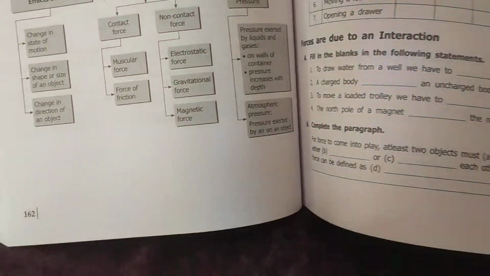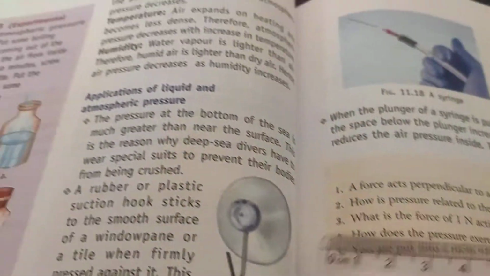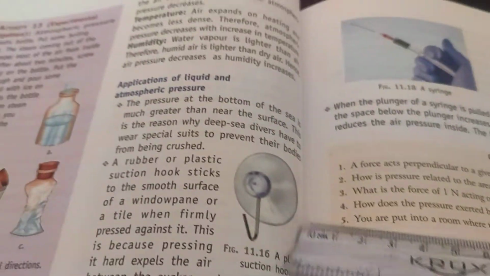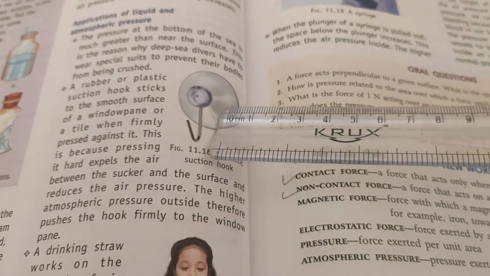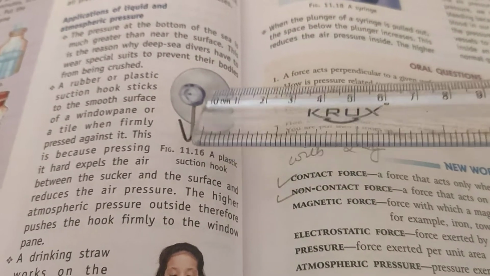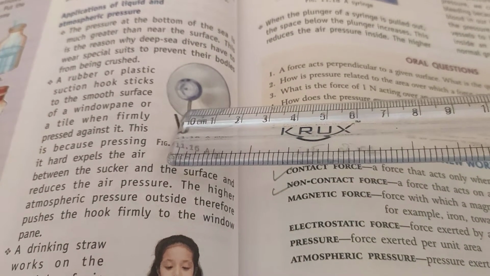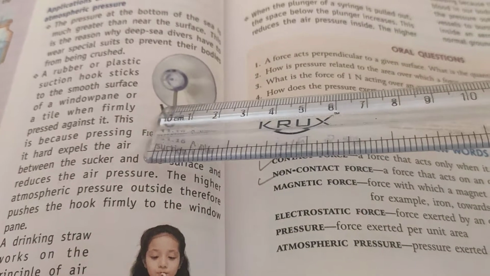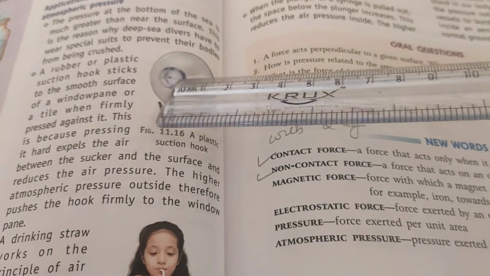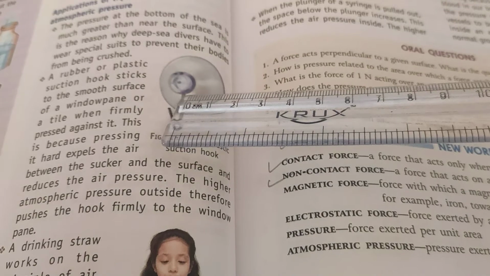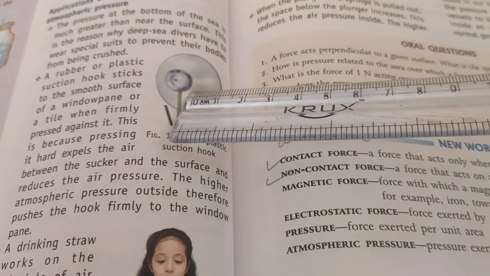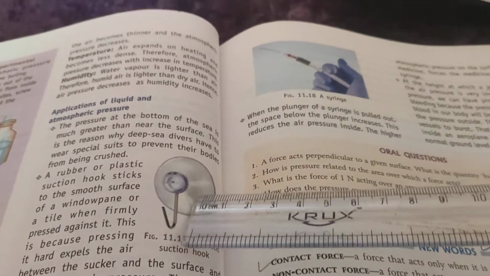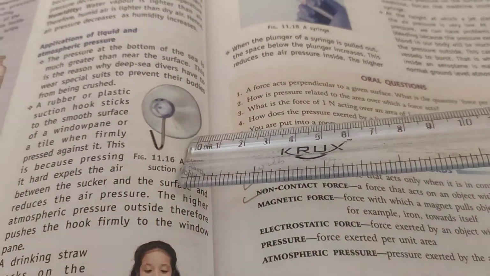Like a rubber sucker: if you want to stick this rubber sucker on a surface, you have to press it hard on that surface. Then all the air will move out, and the outside atmospheric pressure pushes that rubber sucker towards the wall, and the rubber sucker will stick to the wall. So these are the different day-to-day applications of pressure.